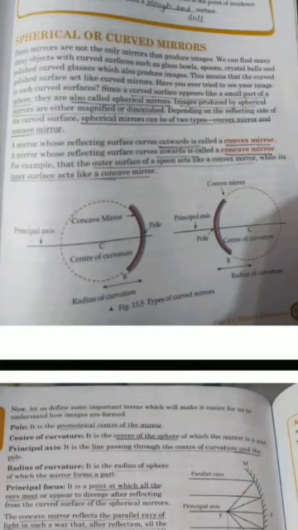So when the reflection is occurring on the inside, that is, the reflecting surface is towards the inside, we say that the mirror is concave. And when the reflecting surface is outwards, we say that the mirror is a convex mirror. Now there are certain definitions that you can see.